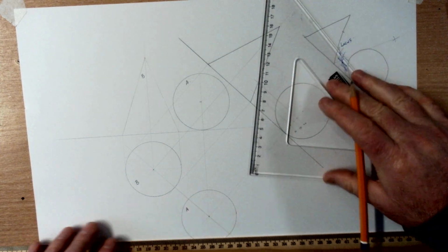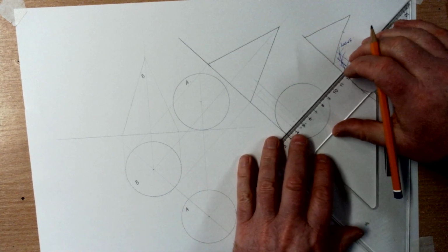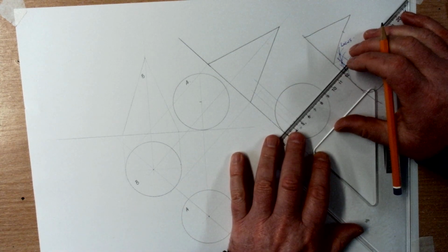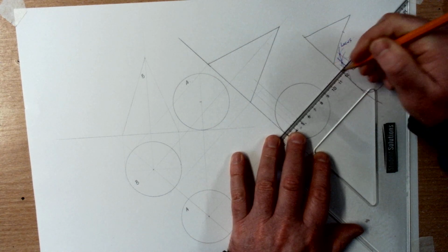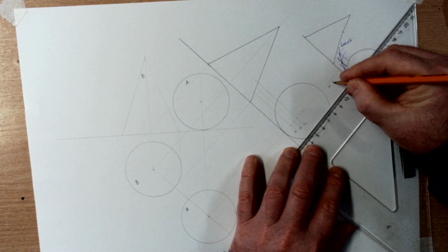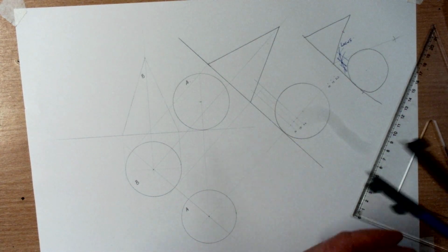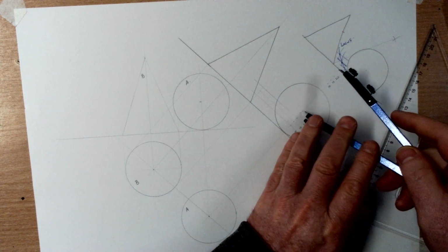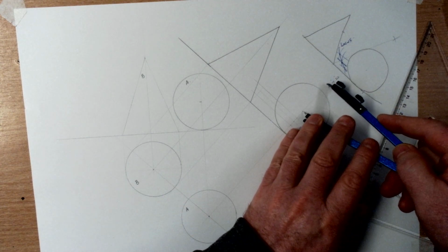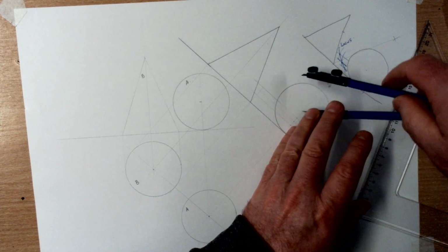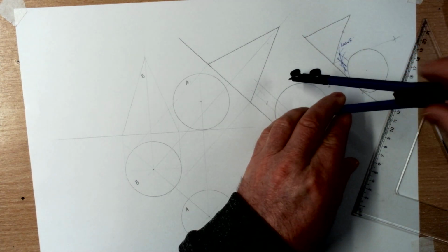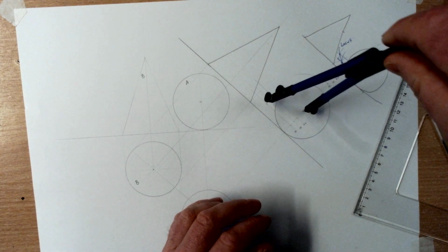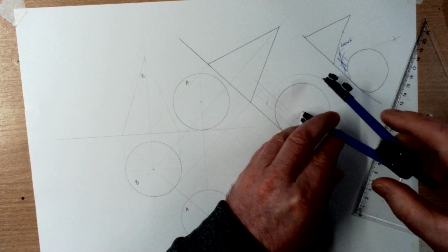So the next thing I'm going to do then is I'm going to come out from the center 10, 15 and 20 and swing curves from the center of the sphere or the ball. So you see 10. Now maybe I should draw these all the way around so you can see.